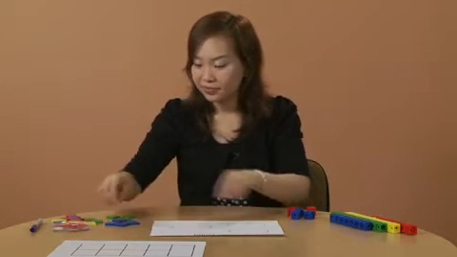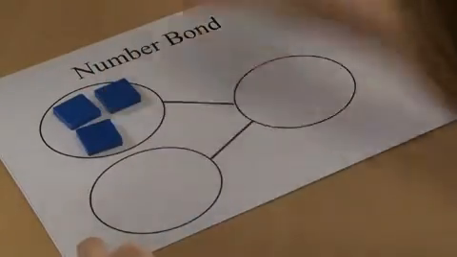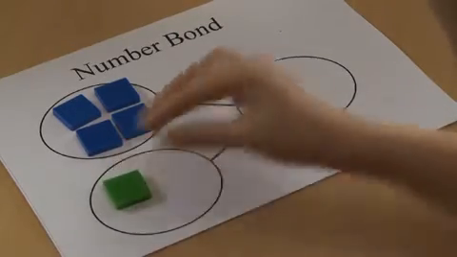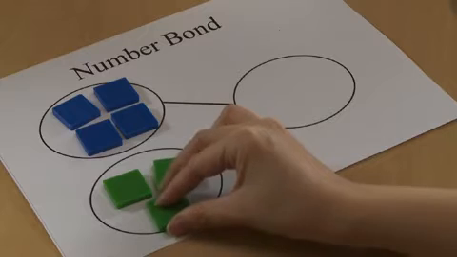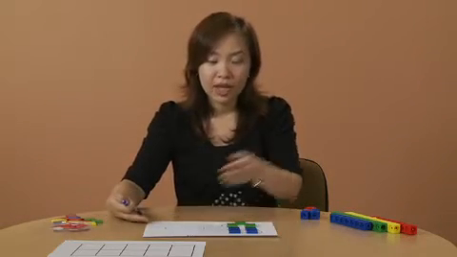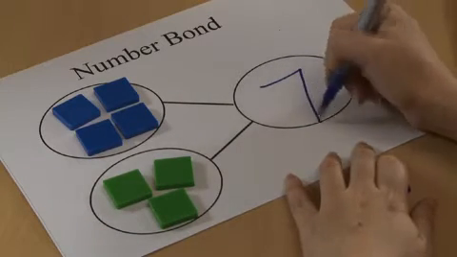Children could be asked to put objects in two different sets. For example, 4 tiles in the first set and 3 tiles in the second set. We can then ask the children how many blue tiles are there in the first set, and then how many green tiles are there in the second set. In total, how many tiles are there all together? 4 plus 3 gives us a total of 7.